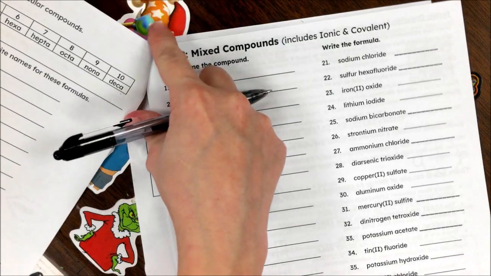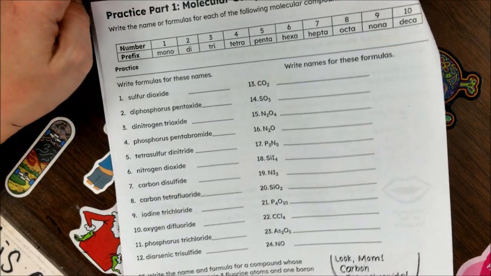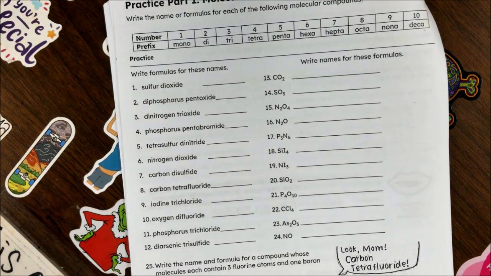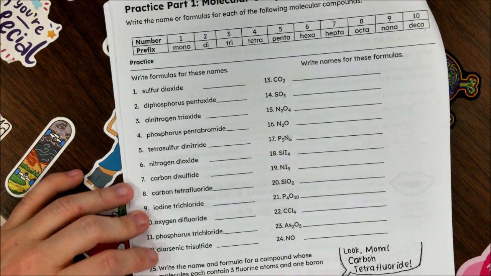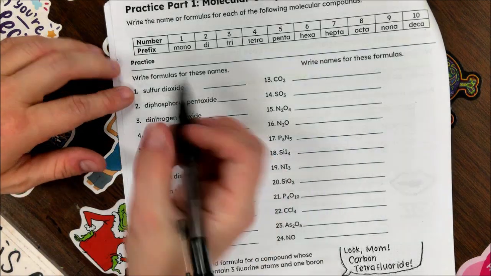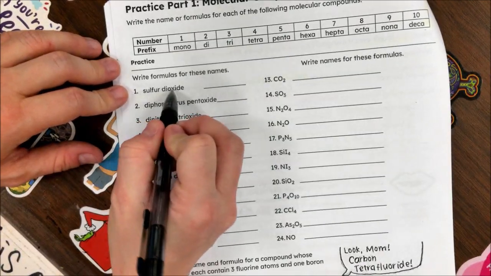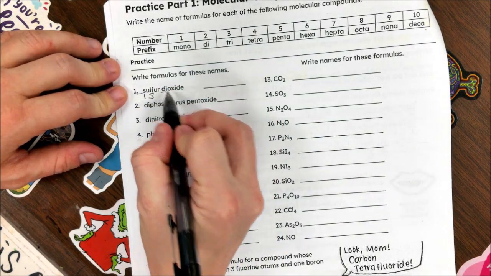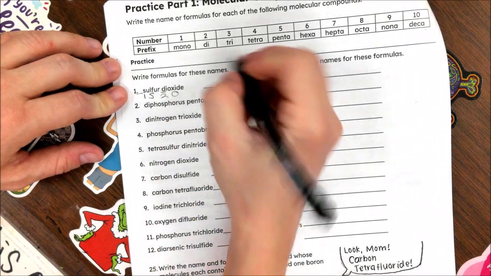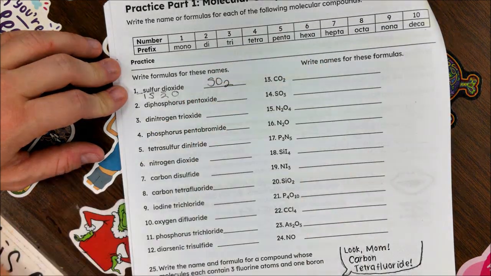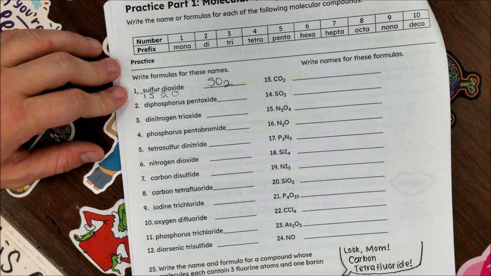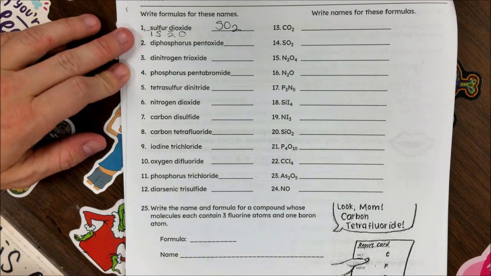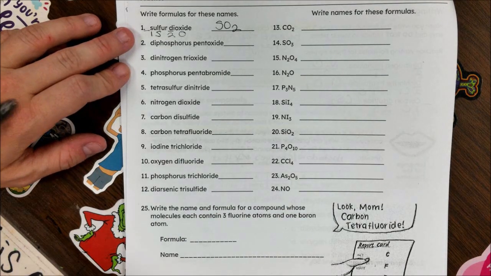From here on out, you now have some practice to work on. We're going to flip over. Have a quick little 25 questions here. You are just going to write the names of the formulas and then write the formulas for the names. Again, it's as easy as this one just says sulfur dioxide. There is no prefix at the beginning, so it's 1 sulfur. Di is 2. Oxide is oxygen, so SO2. Work on this when I get back. We will come together, but I want to see this done by the time that I am back from my meeting today.